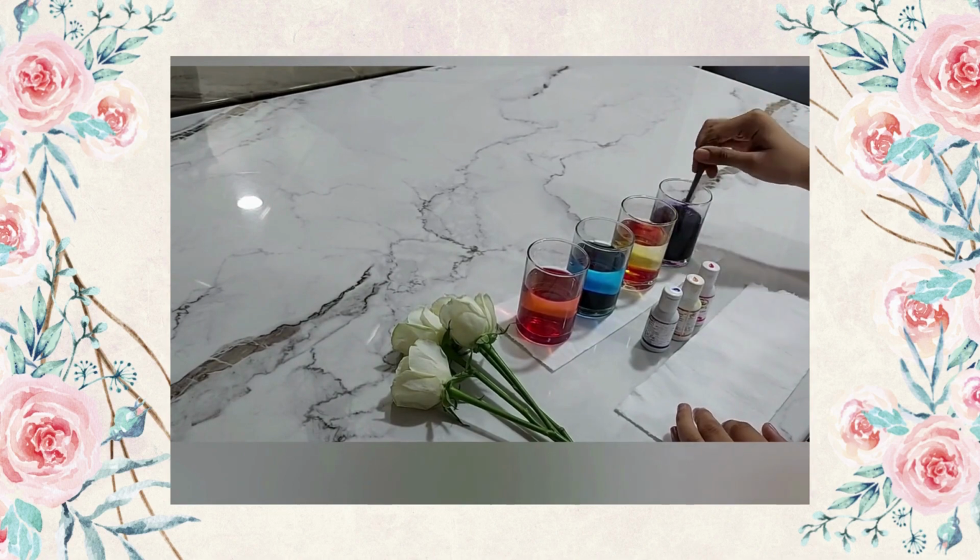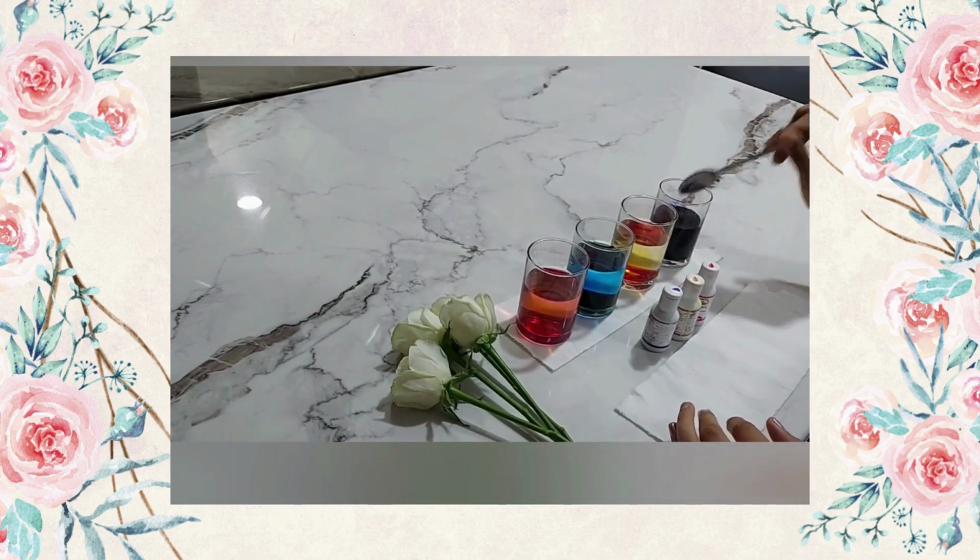See to it that the color completely dissolves into the water and no lumps are found.